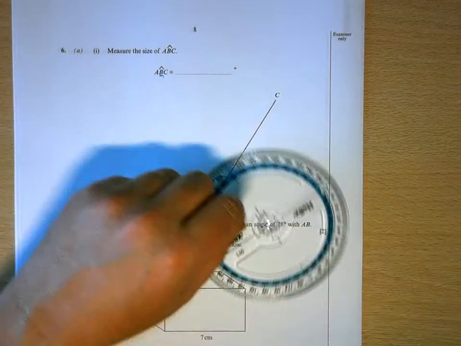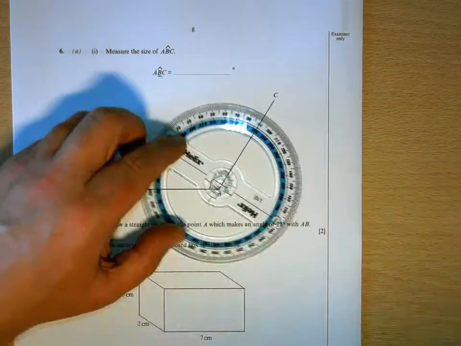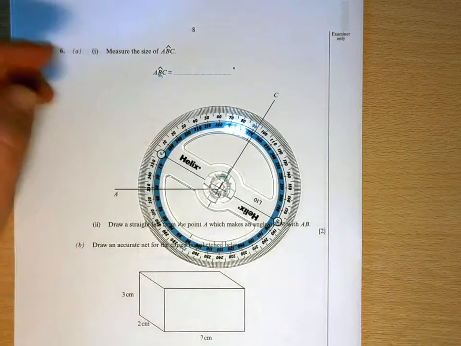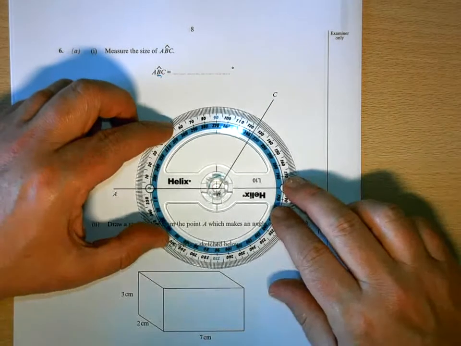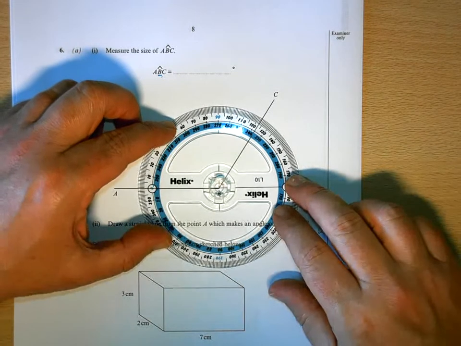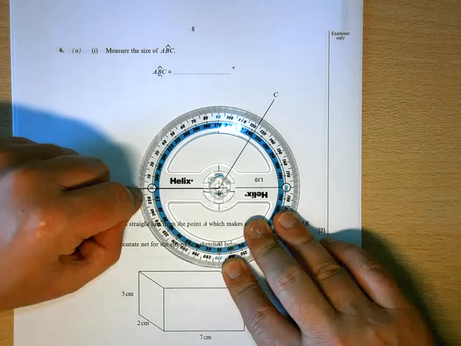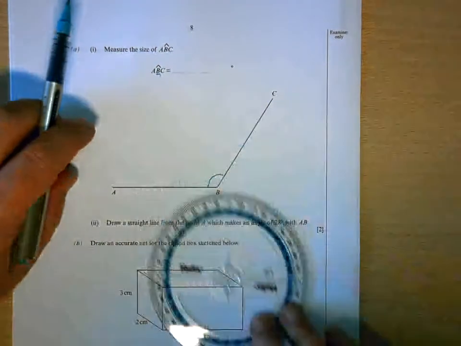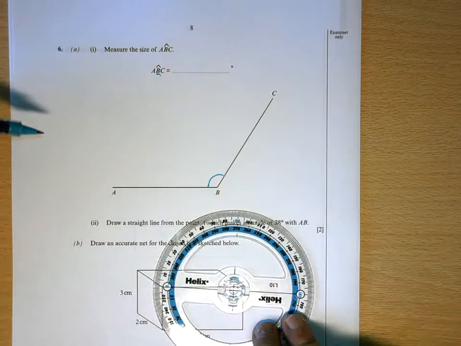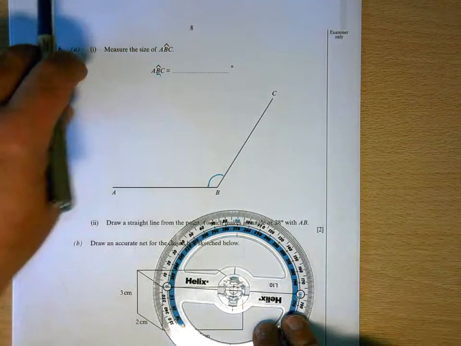So when we're measuring that angle, you want the center of your protractor to be in the corner of the angle where we're measuring, and you want the 0 to line up along one of the lines that we're measuring from. So we want to measure the angle from here, turning around to there. Looking at it, I would say that it's bigger than 90 and less than 180. It's going to be, I don't know, 160, something like that.